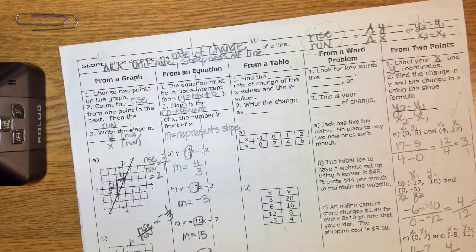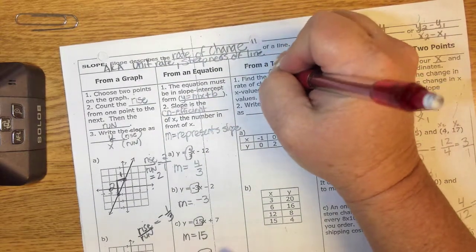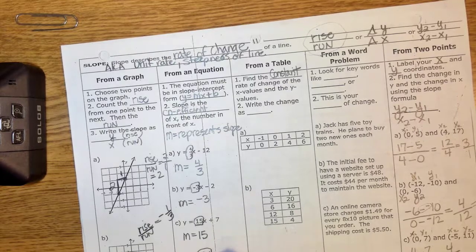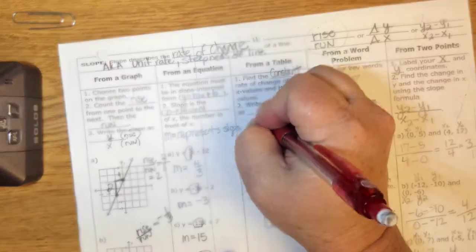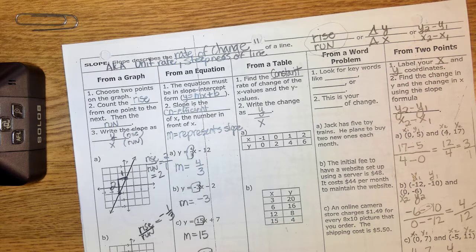All right, from a table, you find the constant rate of change of the x values and the y values. Write the change as y over x. Okay. Now, there's a couple of ways you can do this. I would suggest that you do it just like 2 points at first.